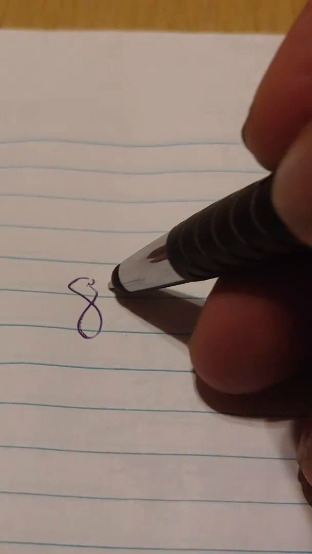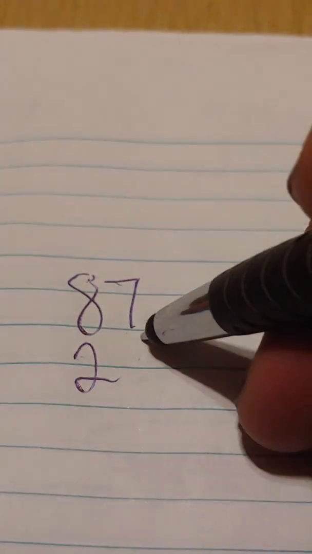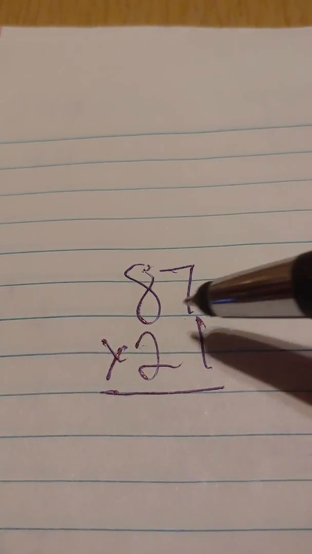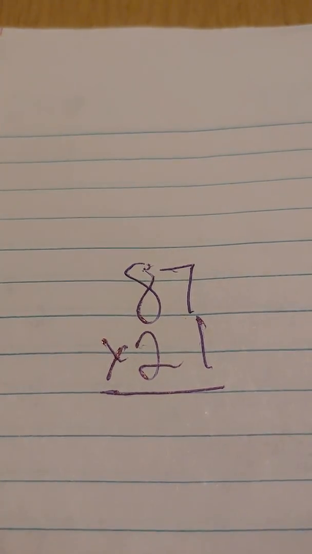Today I'd like to discuss math principles for doing shortcuts or some clever steps to do multiplications. So let's say, for example, we're going to multiply 87 times 21. Now, of course, you can look at this in many different ways. You could do it one way where you do 87 times 20 and then add 87. That'll get the answer right there.